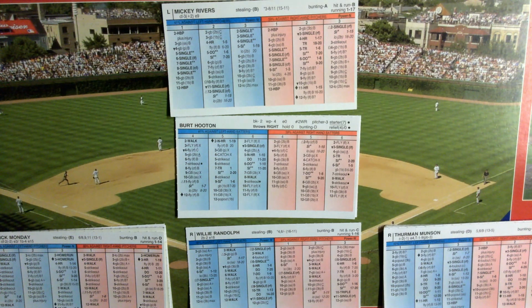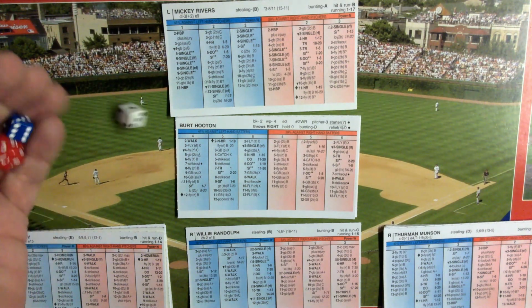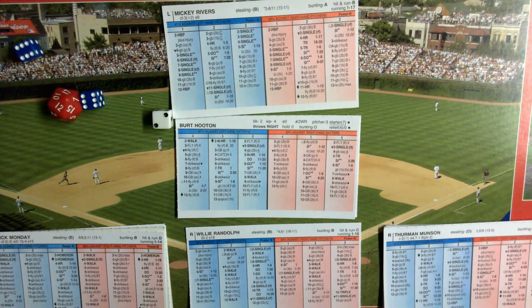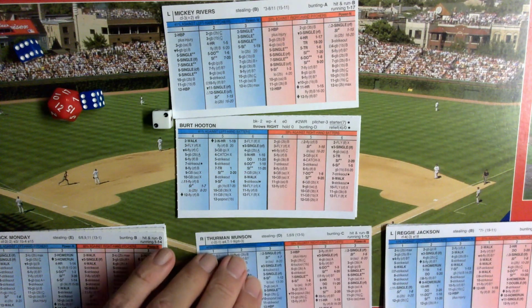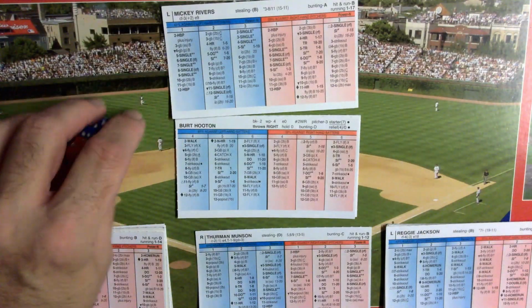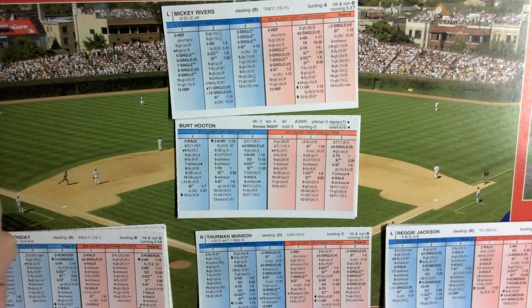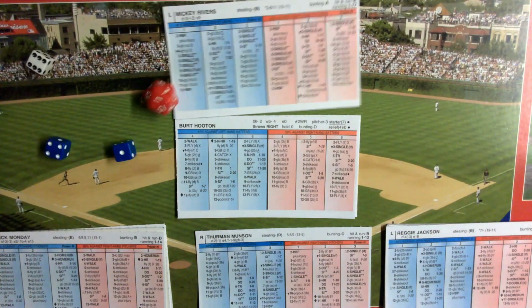Willie Randolph is up with a runner now in scoring position. That's a 2 and a 12 against a right-handed pitcher. That's a fly ball to left. So there's one down. Thurman Munson's up. Munson's been quiet in this game. Infield is playing normal. Rivers is not being held.